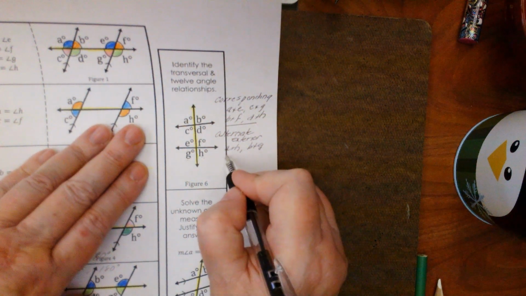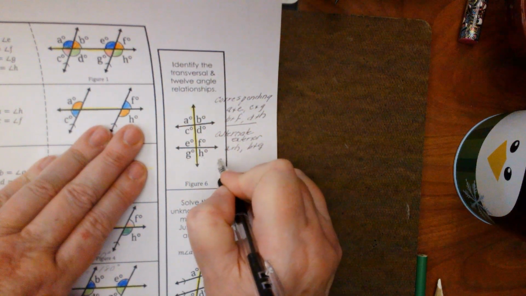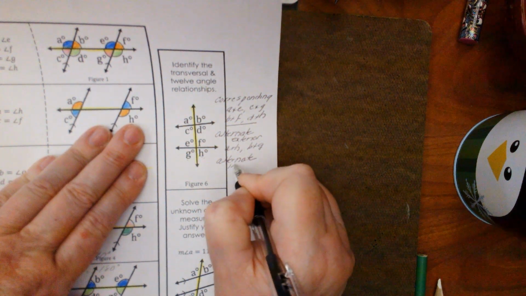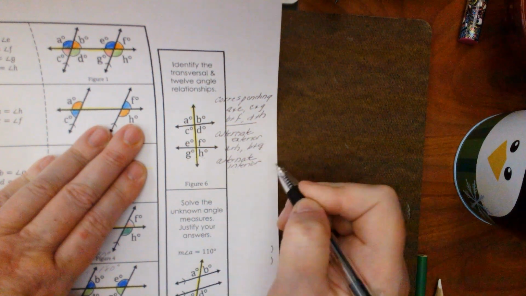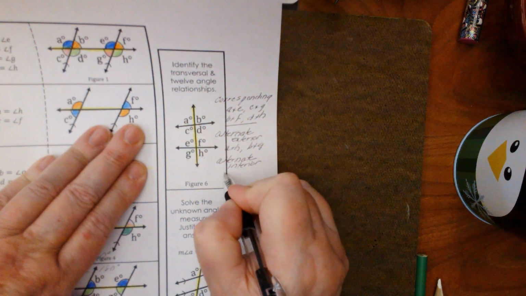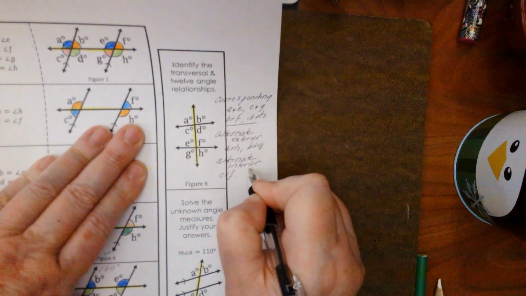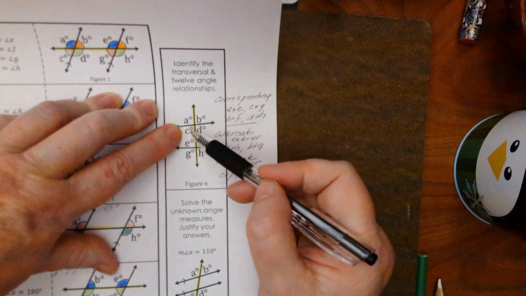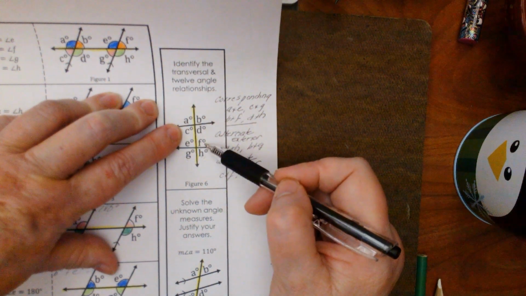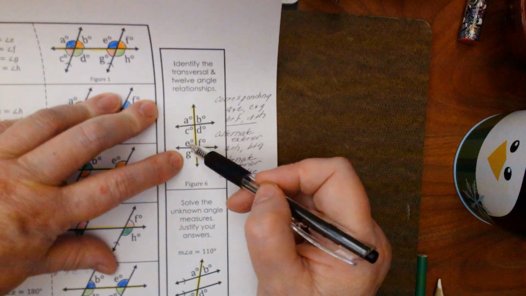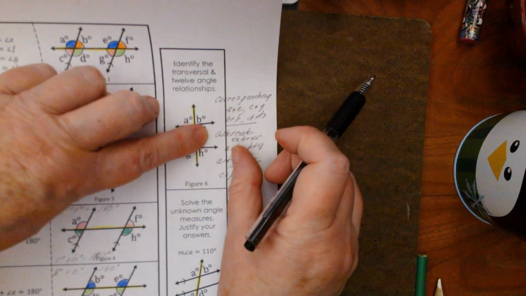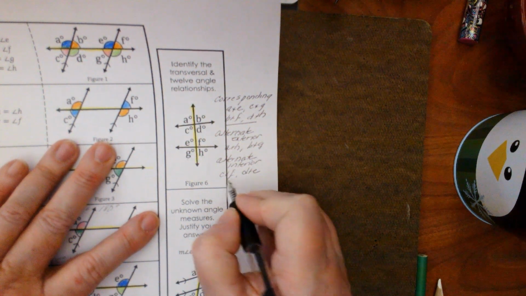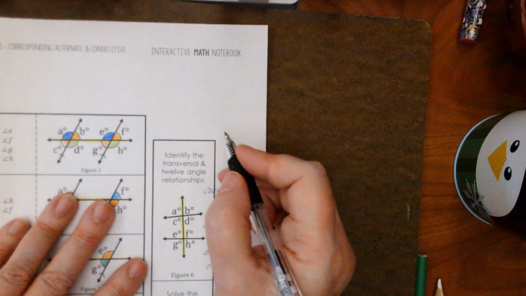Okay, then we have alternate interior. Is C and F, D and E. So your interior would be C and F, D and E. So they're in between the two lines. Okay, that's interior.